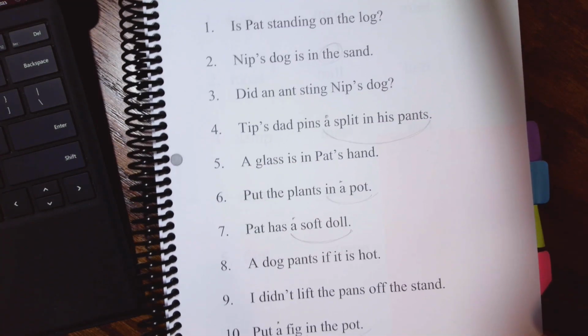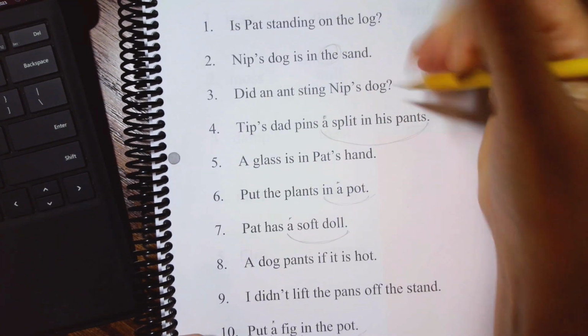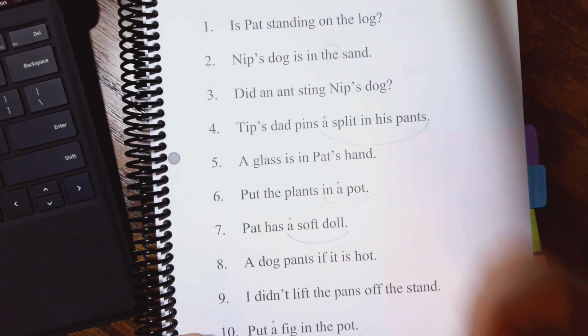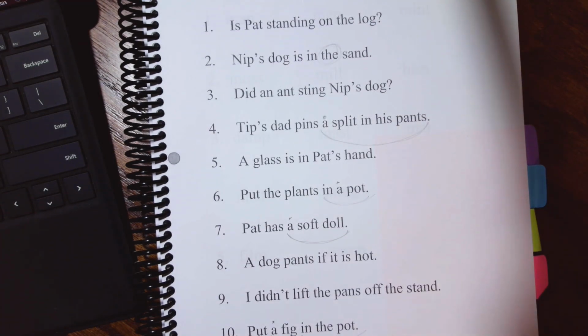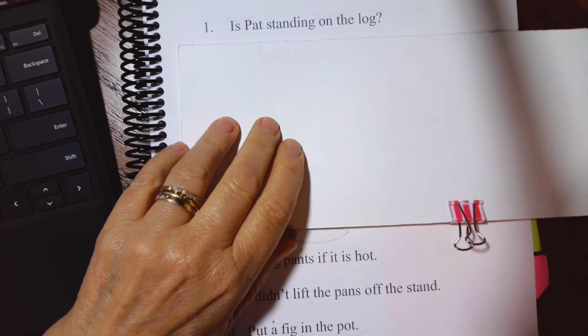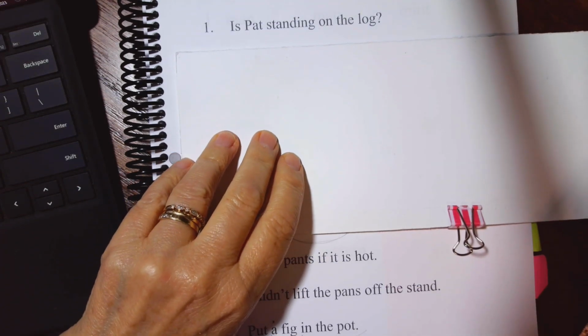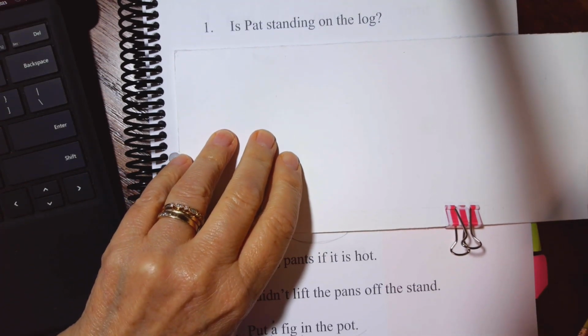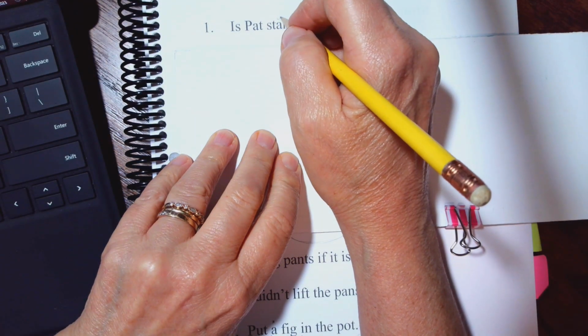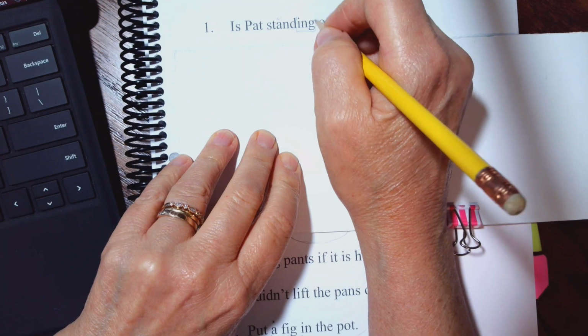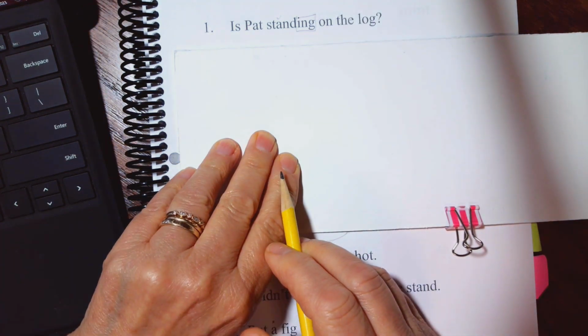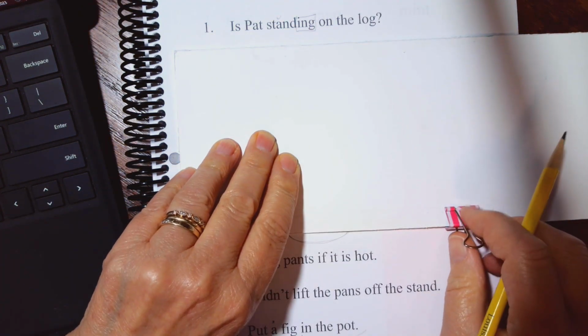Now when you get to words that have a question mark at the end, our voice is going to go up because you're asking a question. All right, let's read the first sentence. Is Pat standing on the log?